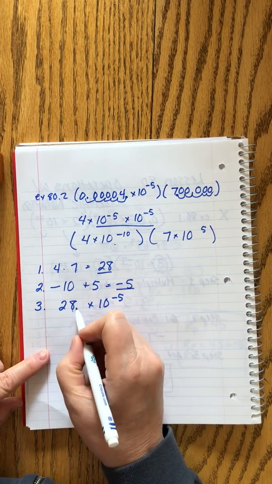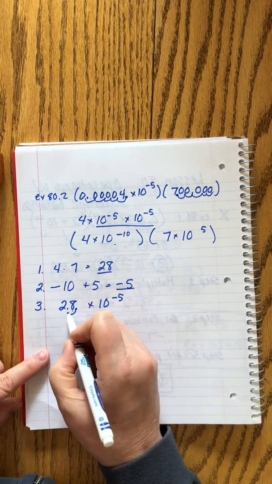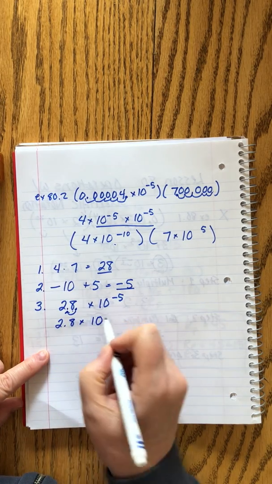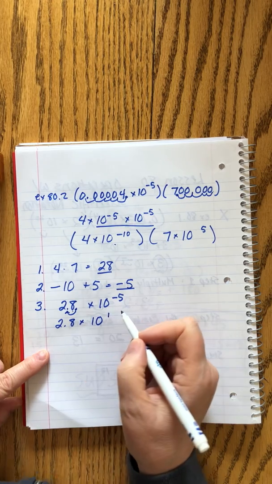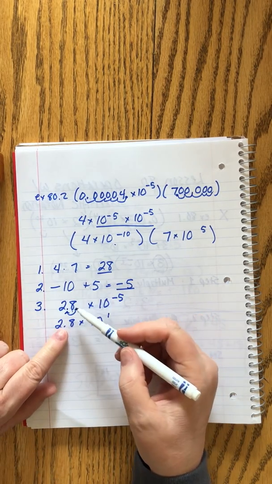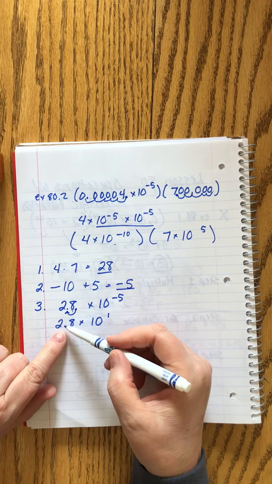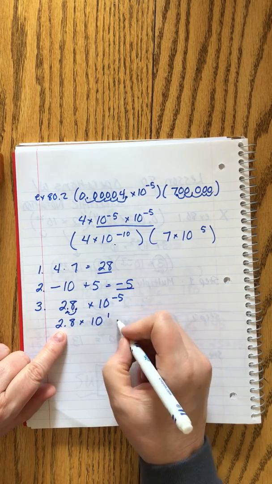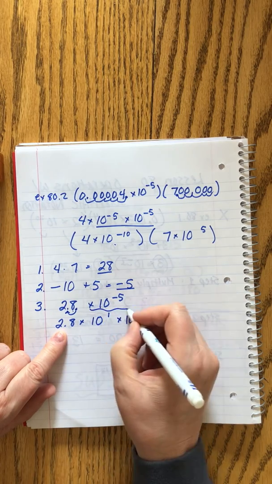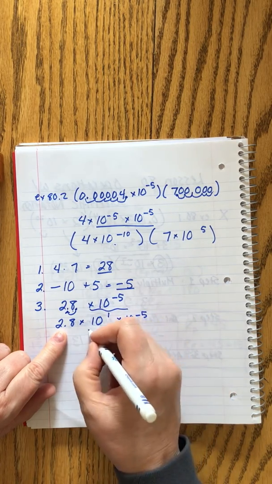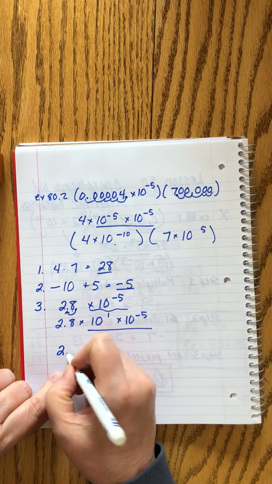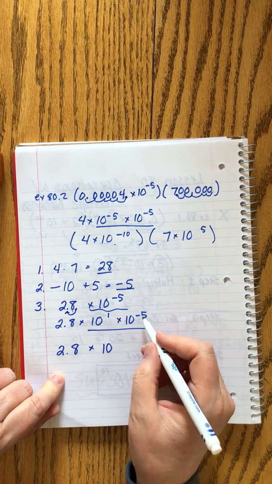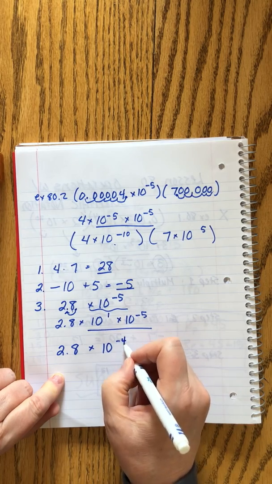The decimal is right here right now. We want it there. That means it has to move 1. So it becomes 2.8 times 10 to the 1. Is it positive or negative? We want this number to get bigger, right? We want it to go back up to 28. So we leave that positive. And now we have to recombine this bit. And our final answer is 2.8 times 10 to the 1 minus 5, negative 4.